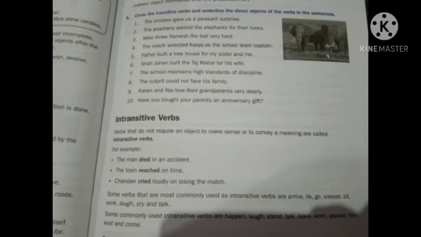Now they have asked us to solve the exercise. Exercise A. Circle the transitive verbs and underline the direct objects. First sentence: the children gave us a pleasant surprise. So which is going to be the verb here? Gave. Gave is going to be the verb. And which is going to be the direct object? A pleasant surprise. So just try to solve the others. Just find which is the verb and which is the direct object.